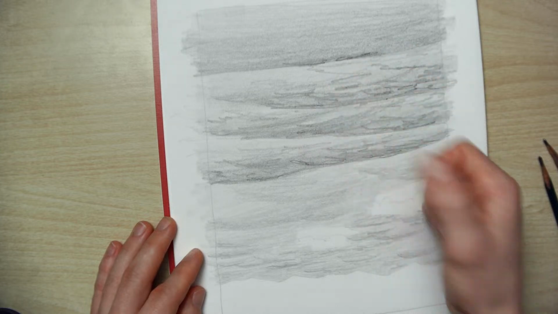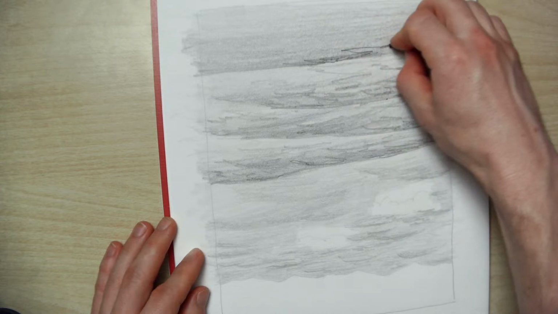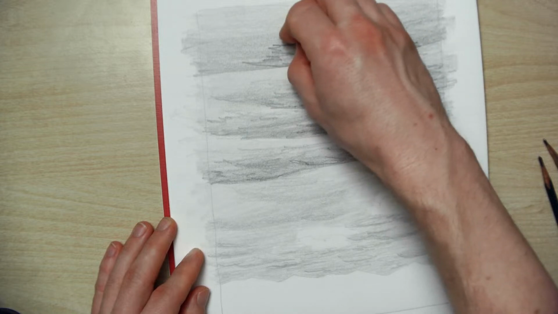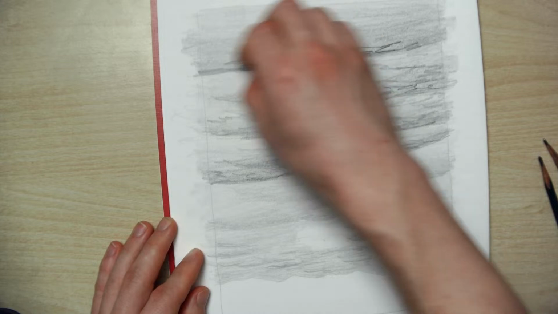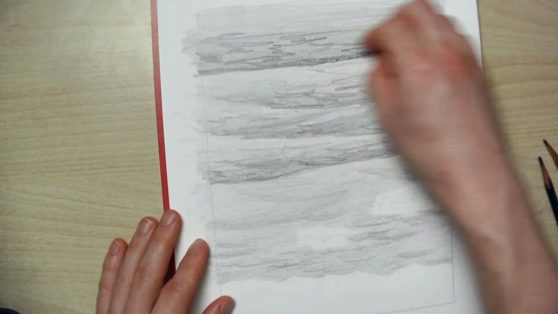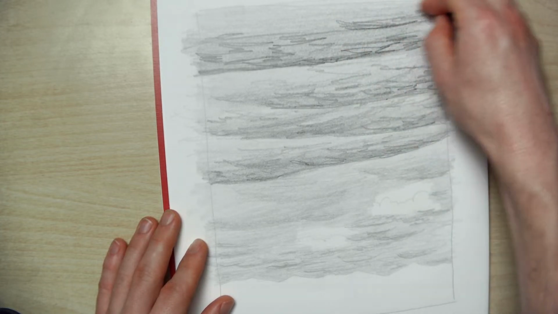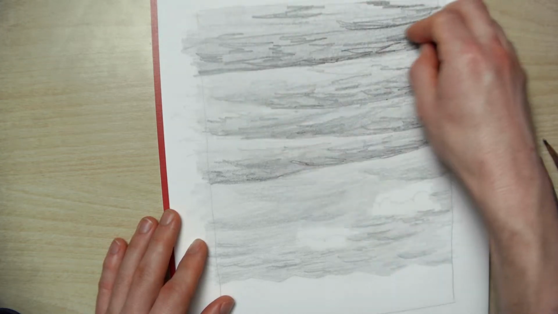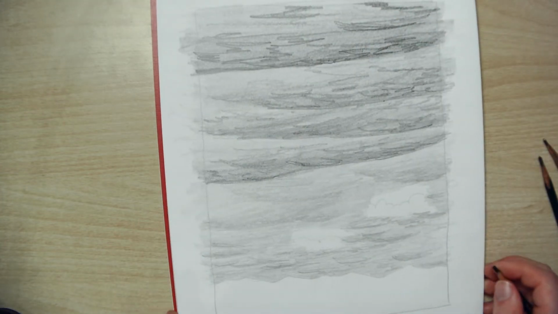Let's go in here with the 7B pencil just to get this extra bit of tone down here. Maybe like so. Okay.